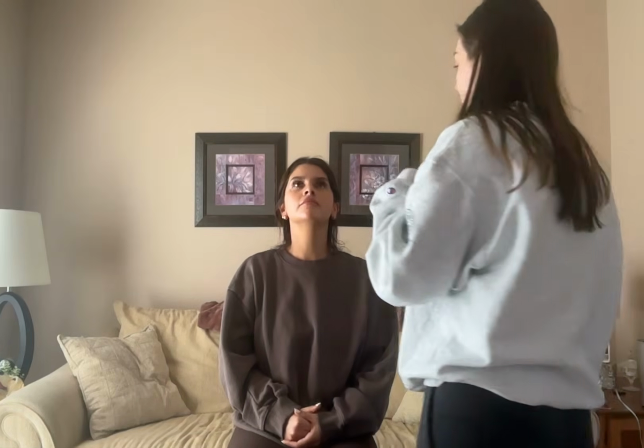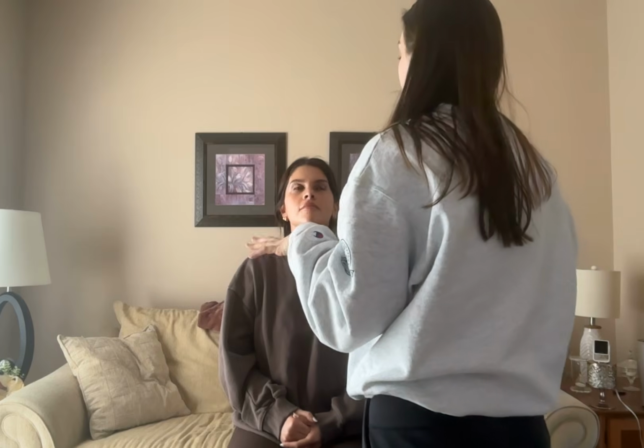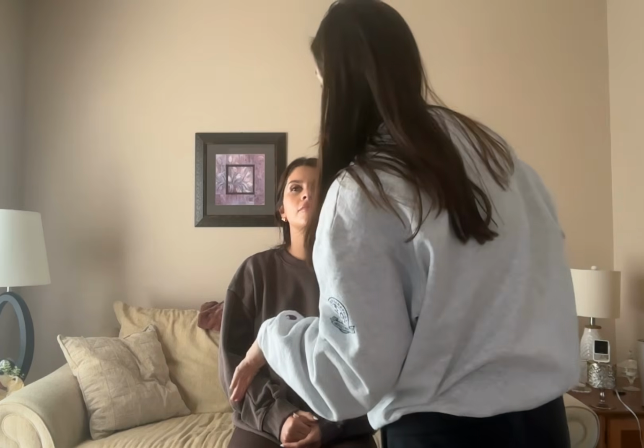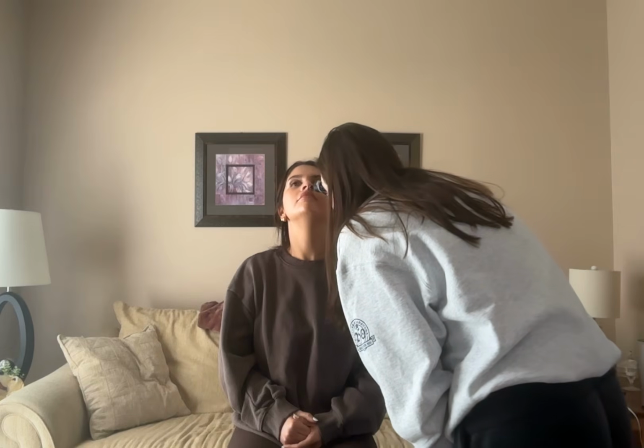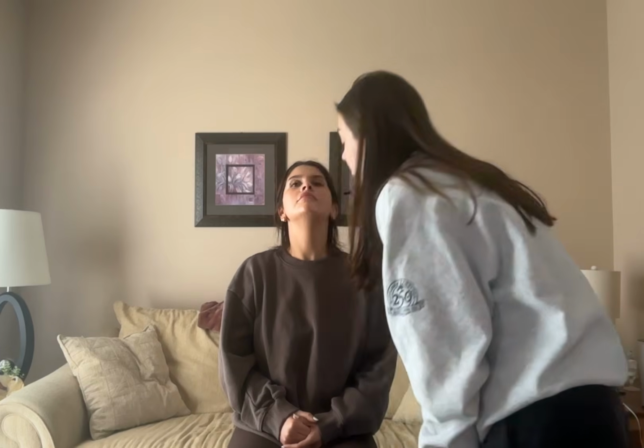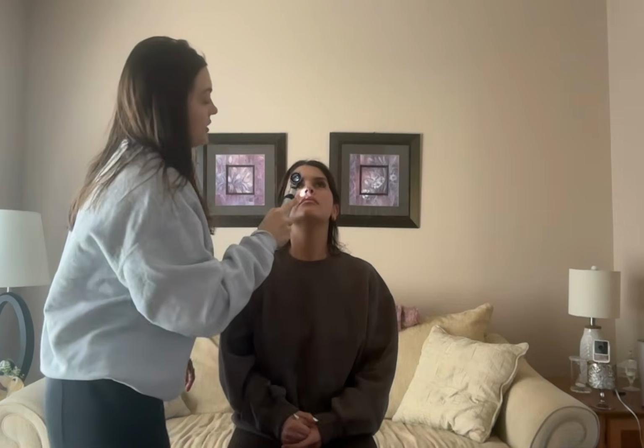All right, now moving on to the nose, I'm just going to look, checking for any deformities, any deviation. And then I'm going to look inside the nose, looking for any polyps, checking the mucosa. Same thing on this side.